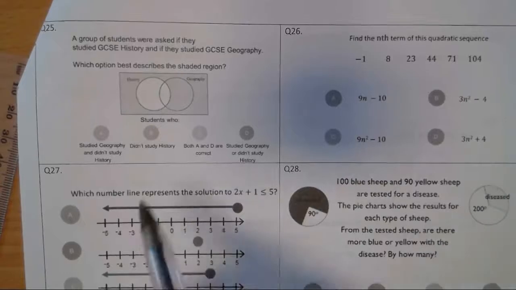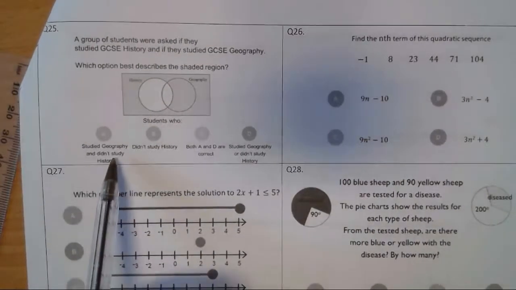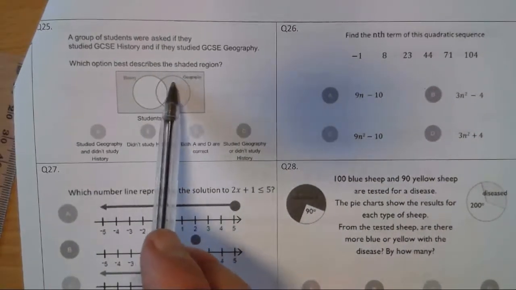Right. Now, question 25 through 30, not that many people got many of these. And they were quite tricky. And some of them you may not have particularly done much of. So don't worry too much about these, but I'll go through them. What I need to think here is that everything is shaded in except for history. So, studied geography and didn't study history would only be this part here. It would not include the outside.